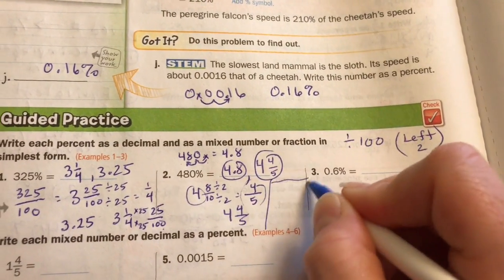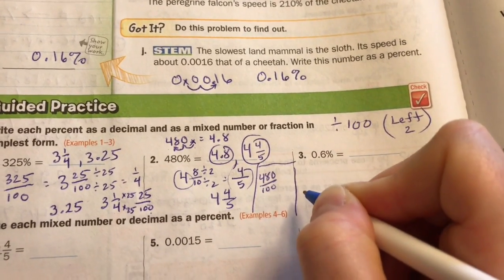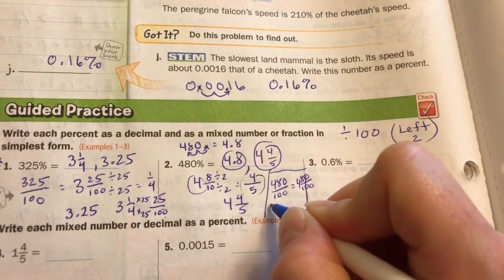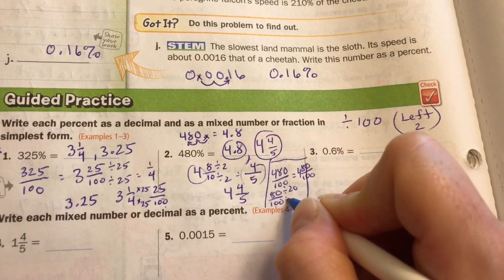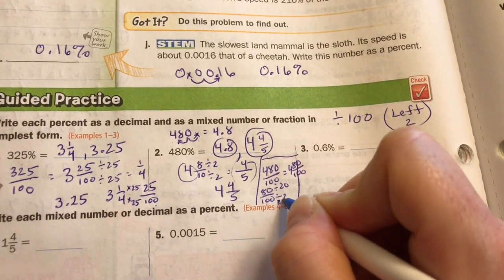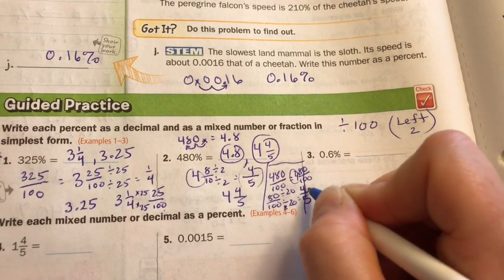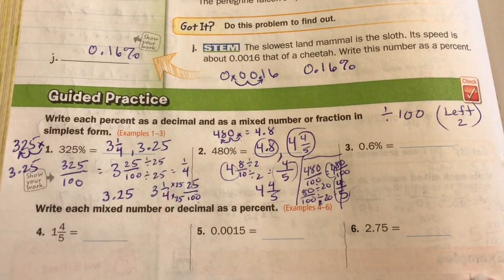Now again, if you wanted to, instead of starting with move the decimal, you could have started with, I'm going to write it right here, 480 over 100. And that's 4 80 hundredths. And then you'd have to simplify 80 hundredths. I'd divide by 20. And that's going to give you your 4/5. So it would be 4 4/5 again.